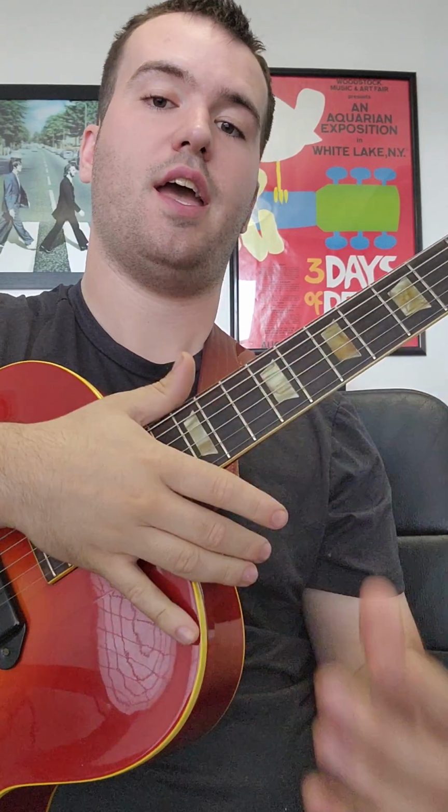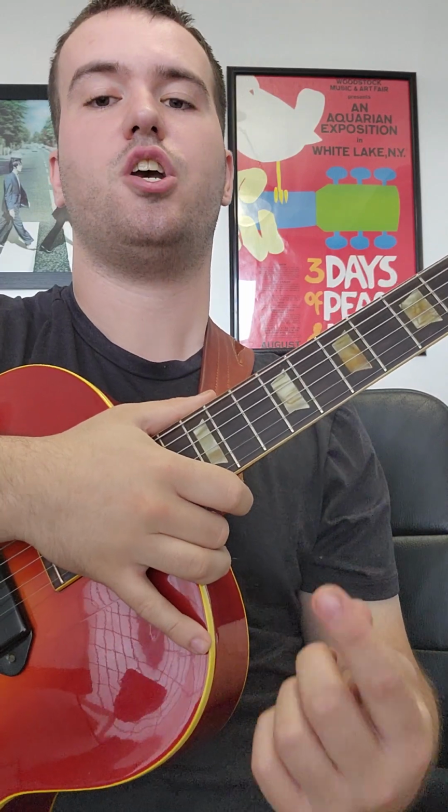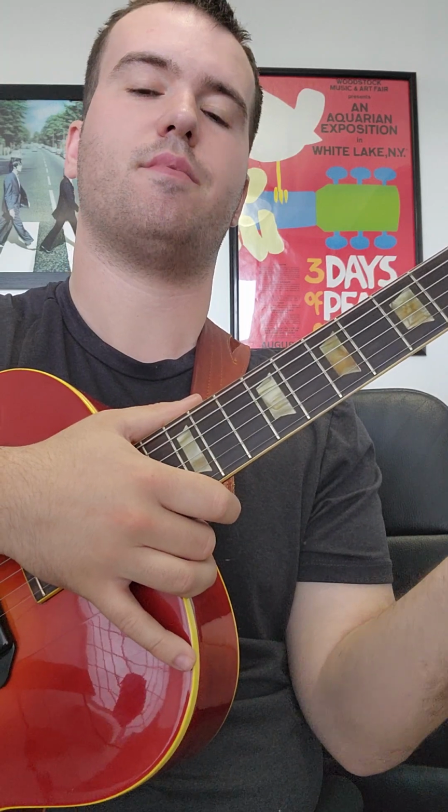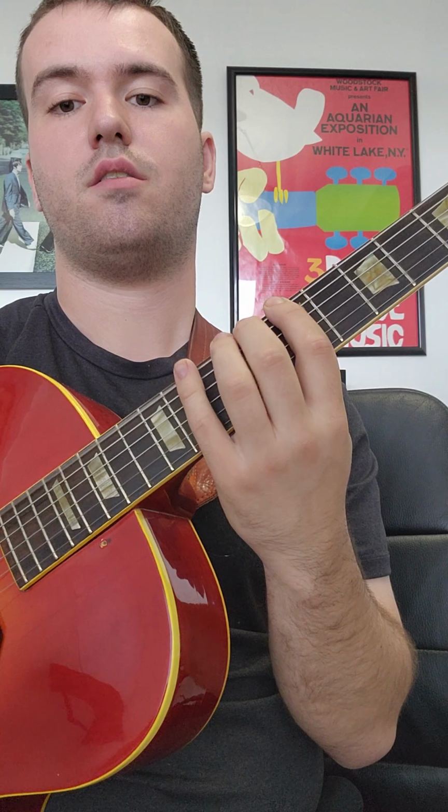So on guitar, raising in pitch, ironically, is going towards the floor, and descending, lowering in pitch, is going up towards the ceiling, even though it should be the other way around, theoretically speaking. So we're going to go on the 7th fret, and then I'm just going to play a couple runs of this for y'all so you know what I'm talking about.